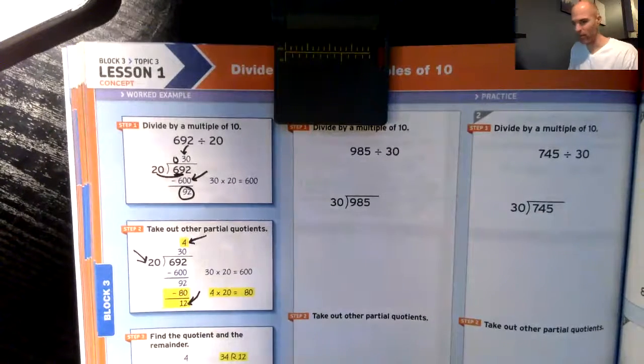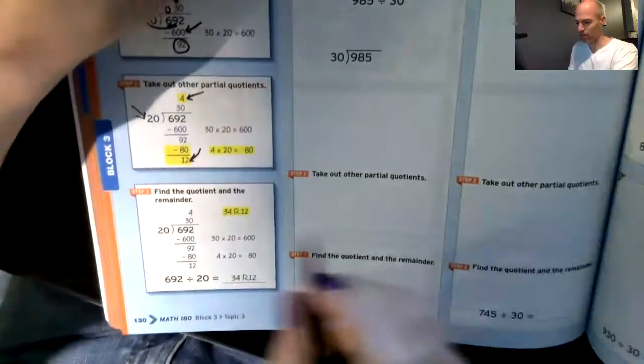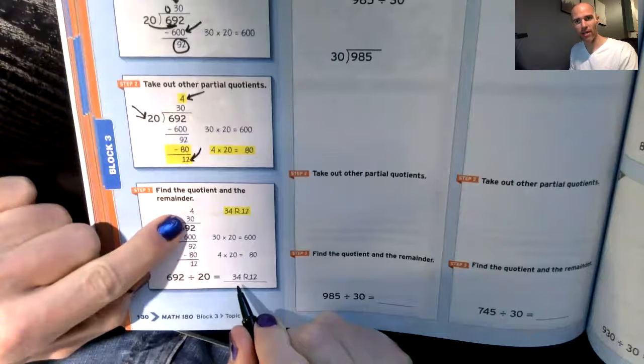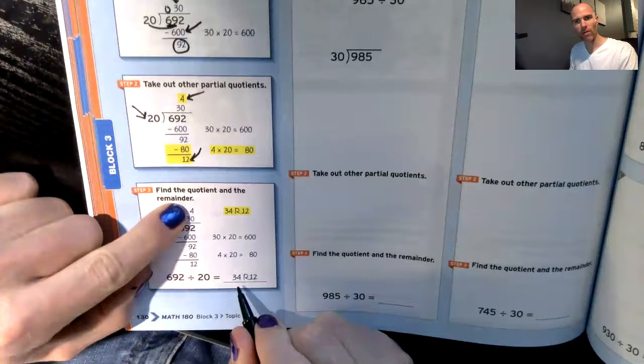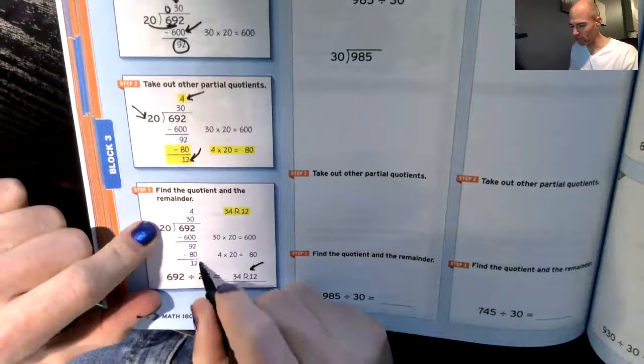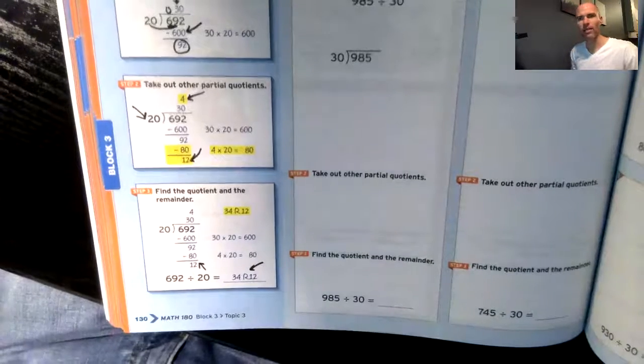And if you check down here, the answer is 34, because you've got your 30 that we first divided out and the 4 that came in the second round. And then our remainder 12, because that's what we had left over in that last step.